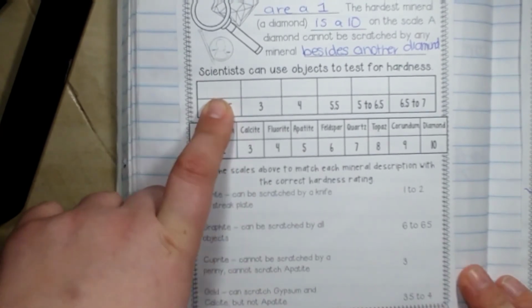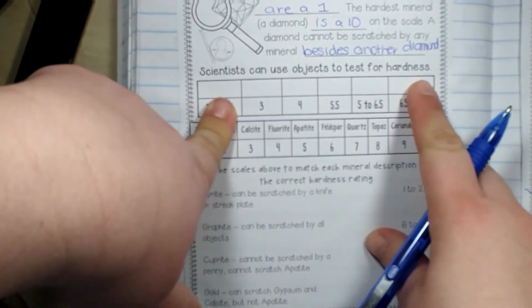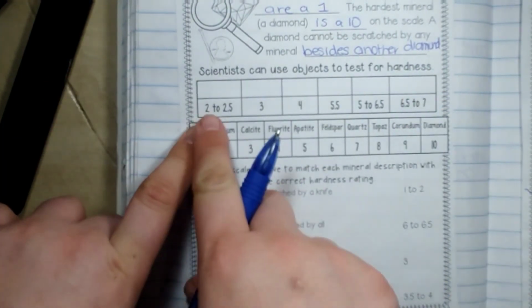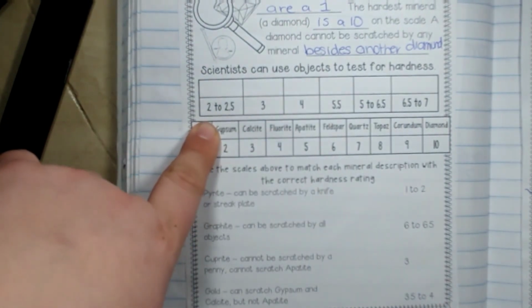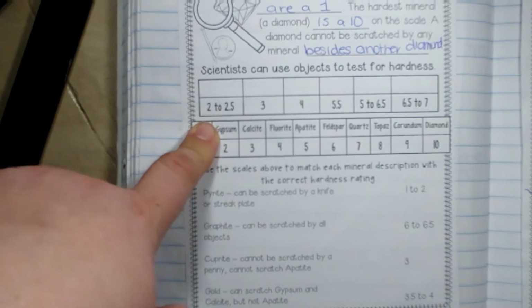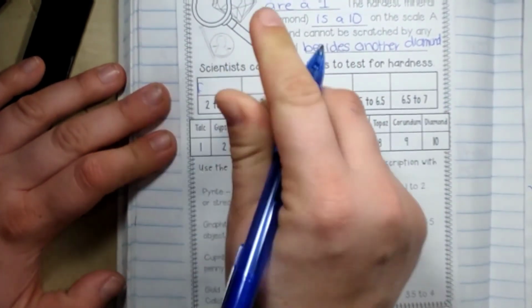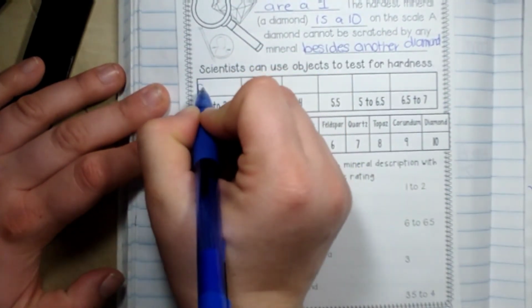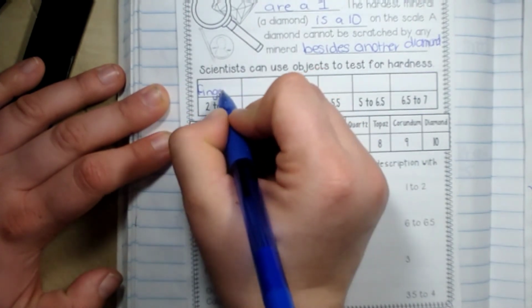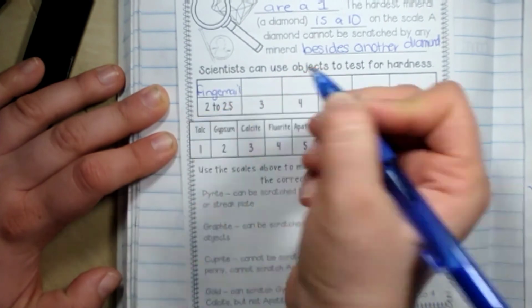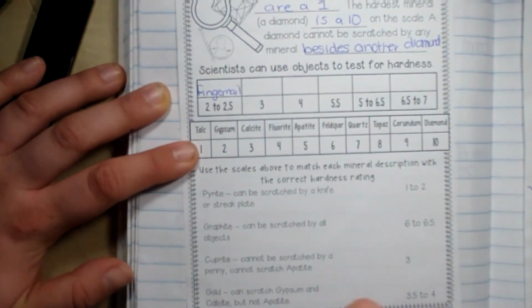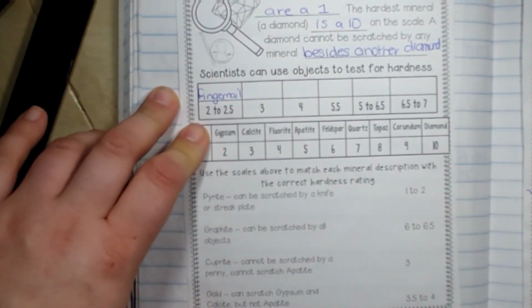So scientists can also test with other objects. A mineral with 2 to 2.5 hardness could be scratched by a fingernail. You can just do that. And obviously, if you just touch it with a regular finger, it's less than that. It's going to be less than 2.